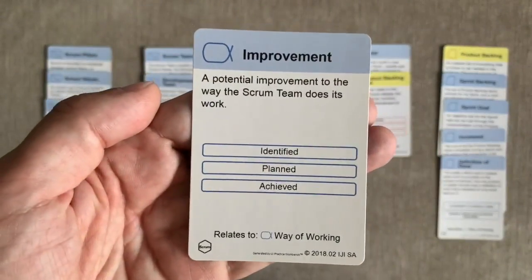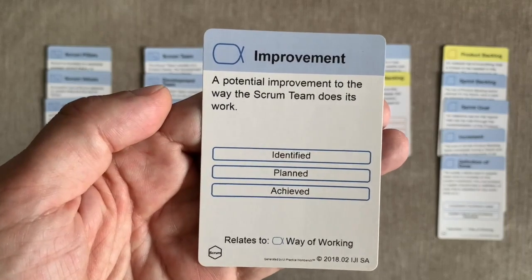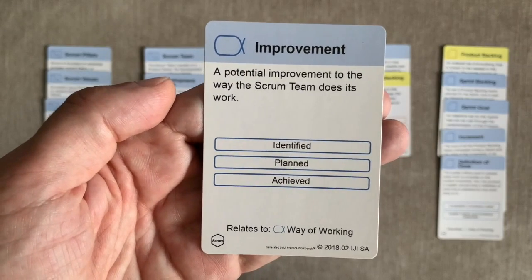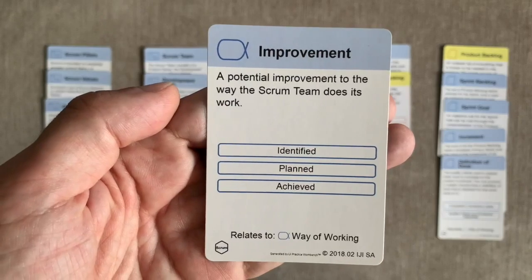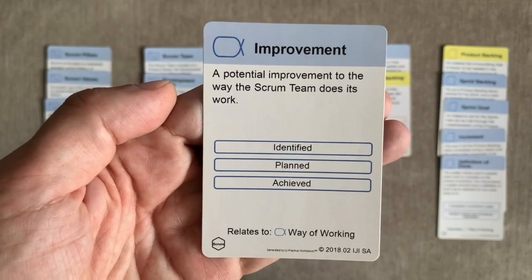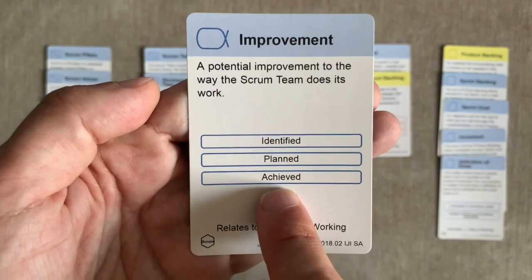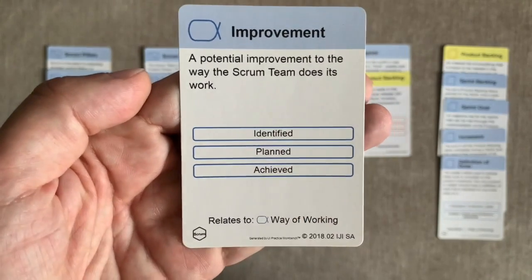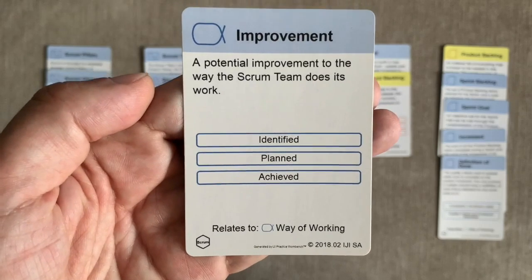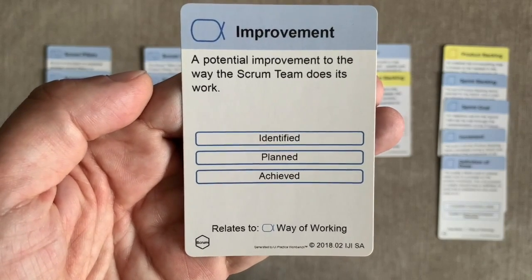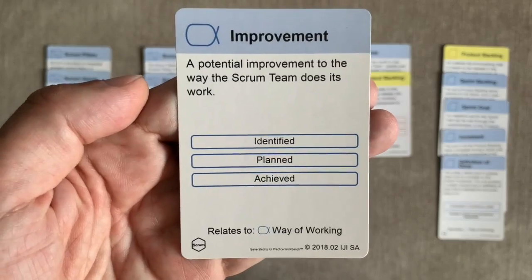So this is the improvement alpha, a short description as usual, and then all alphas are described with a series of states that they go through, in this case from identified to planned to achieved. Each state can have a checklist so that the team knows what it means to be in that state, and we'll use some of those later.